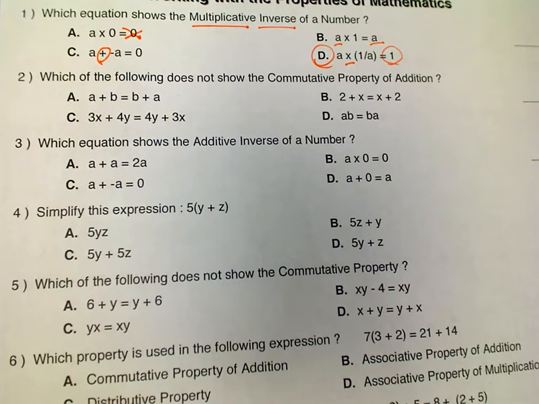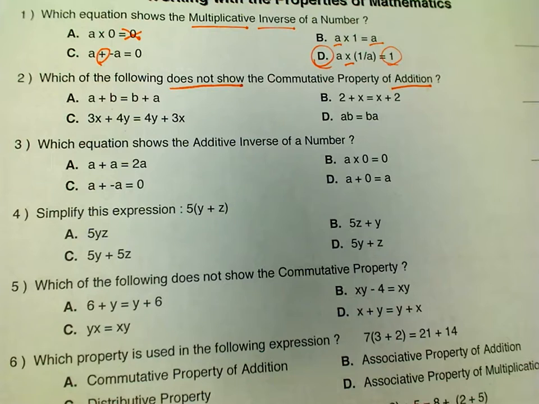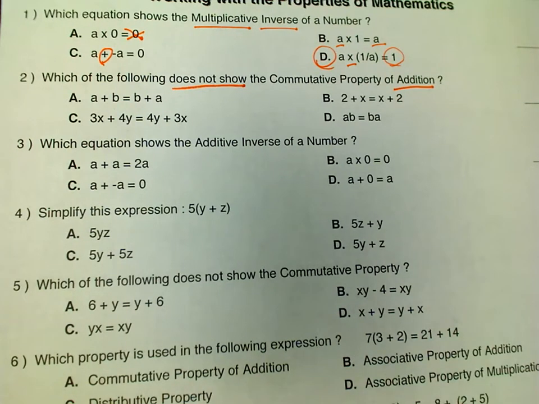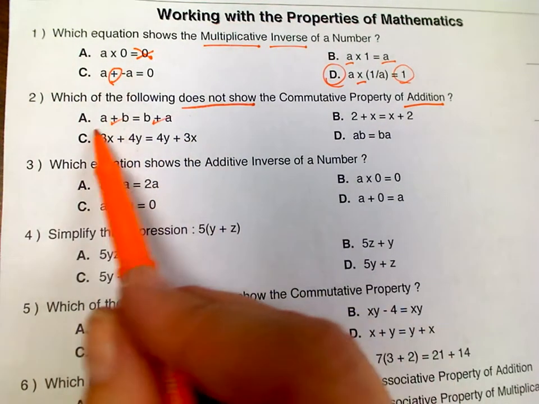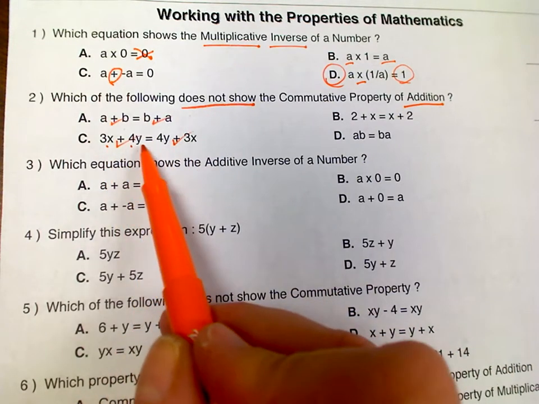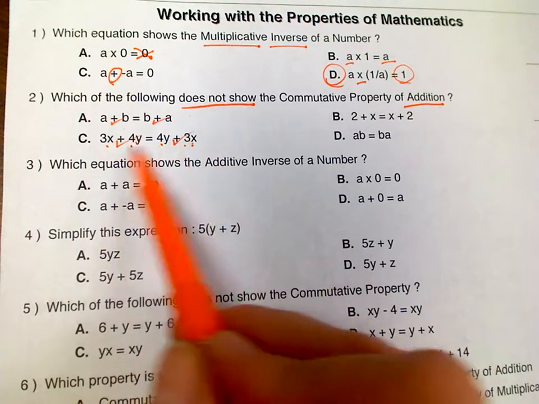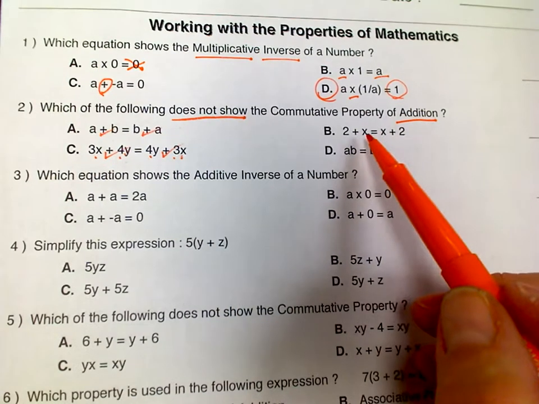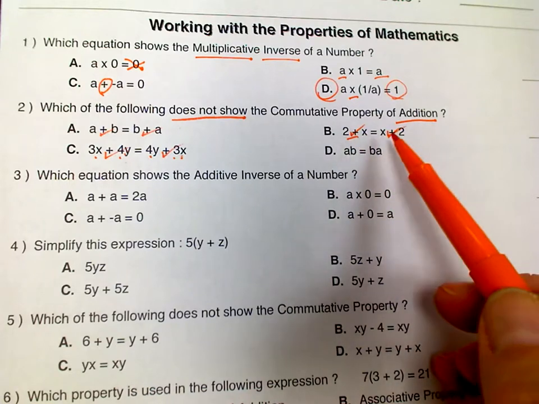Number 2, which of the following does not show the commutative property of addition? So again, we're looking for something that does not show the commutative property of addition. We have addition here, addition here. They just switched spots, so that's commutative. We have addition and addition. Even though this is multiplying, they kept it together and they just reversed it. So that's commutative. This one, also addition, addition, checks, and they just switched orders.